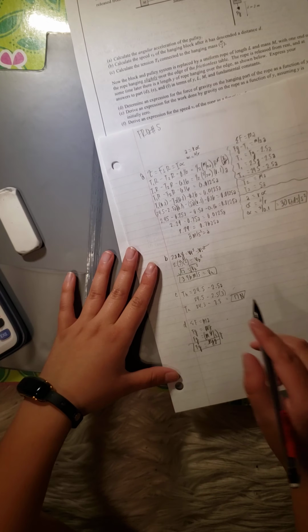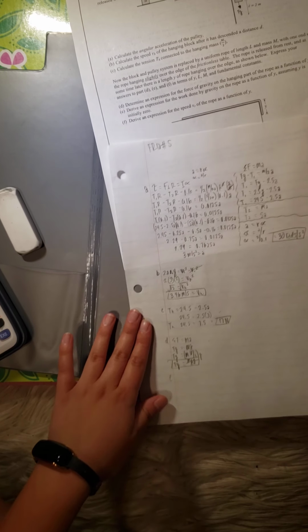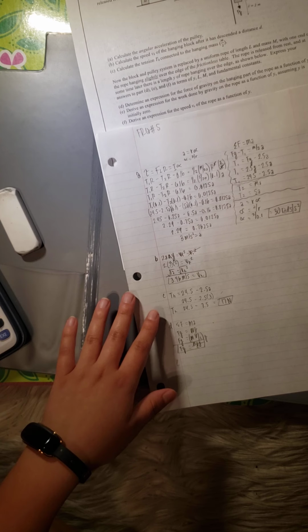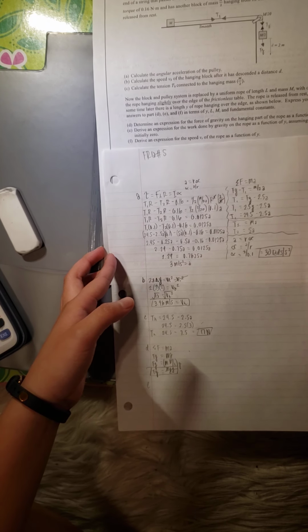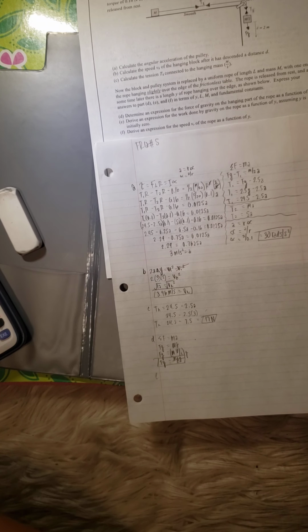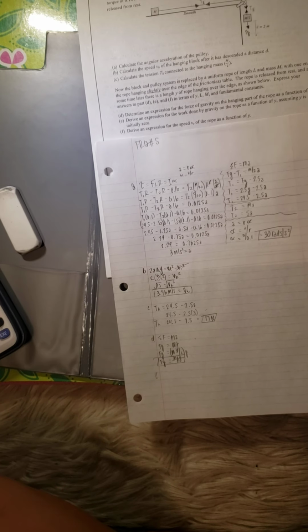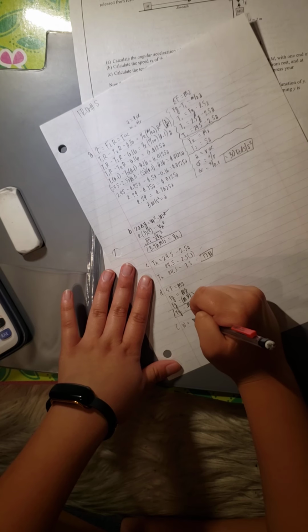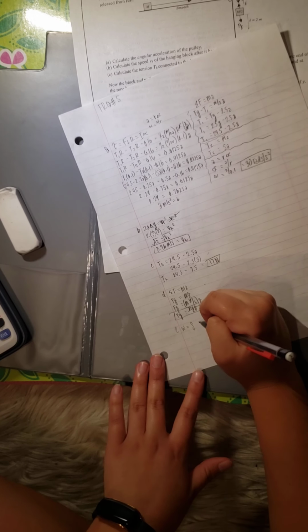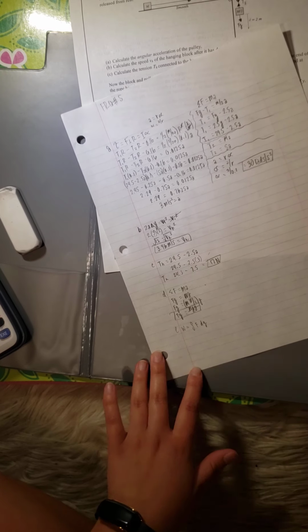Part E: derive an expression for the work done by gravity on the rope as a function of y, assuming y is initially 0. Okay. So work is the integral of force. Normally it'd be dx, but in this case it's dy.